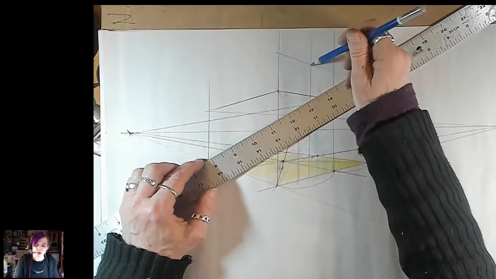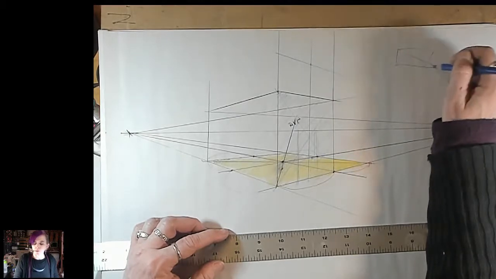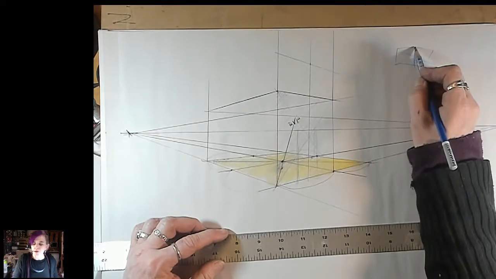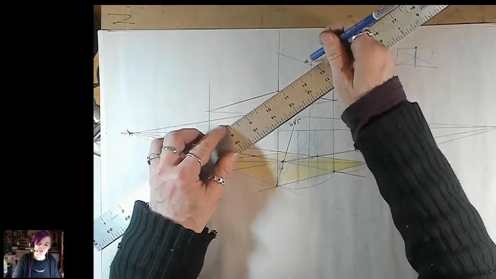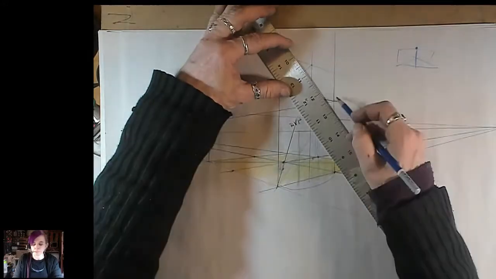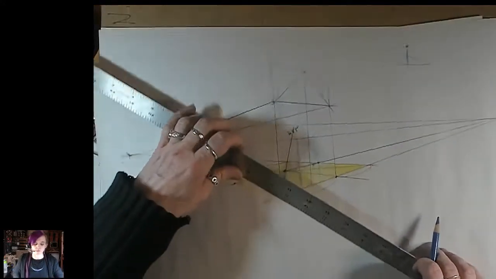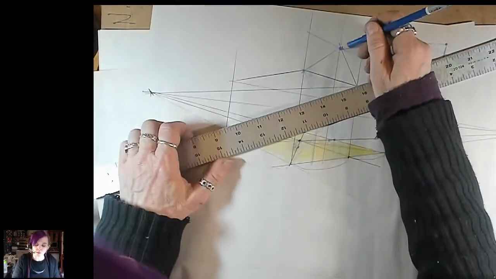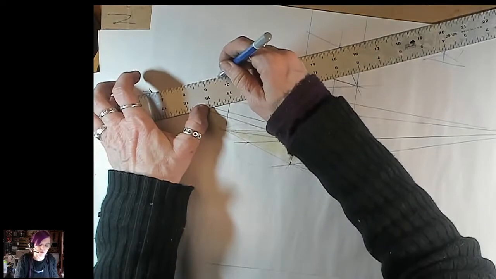Then you take that corner. So essentially what you've done is you've got a rectangle, and we already know where the center of the rectangle is. So you're going to take the top end of that rectangle and you're going to hook it to the bottom corners of the roof, like so. And that puts the peak of your roof on a new line going to the vanishing point.